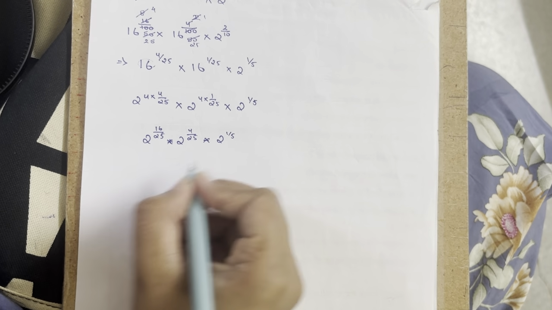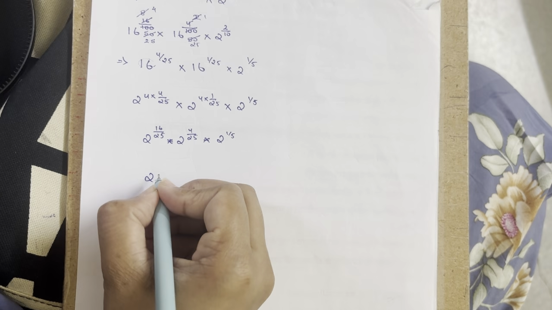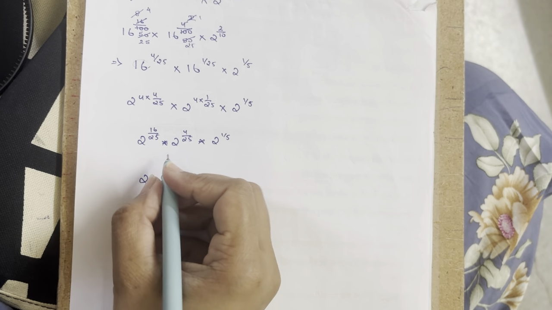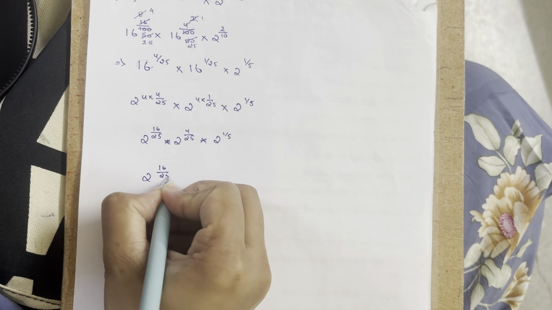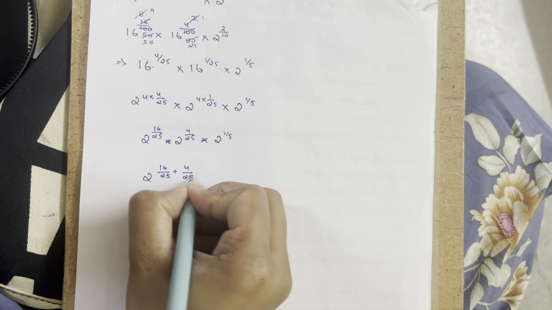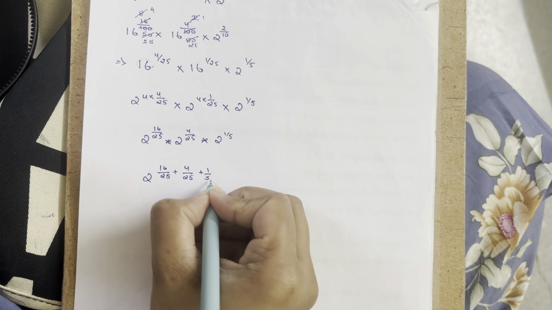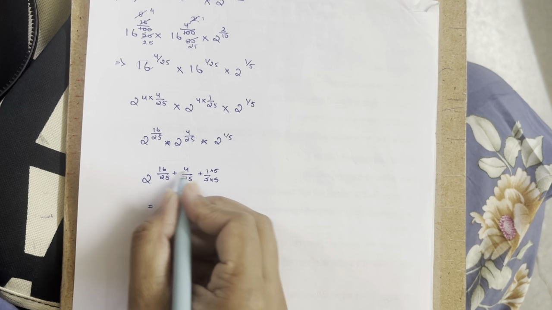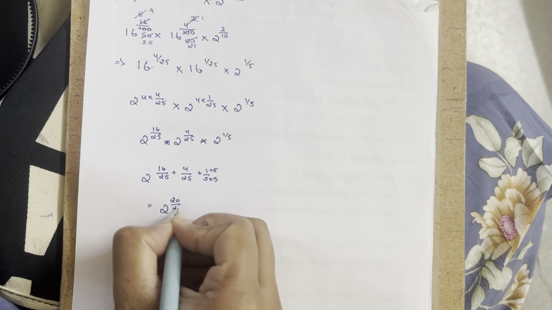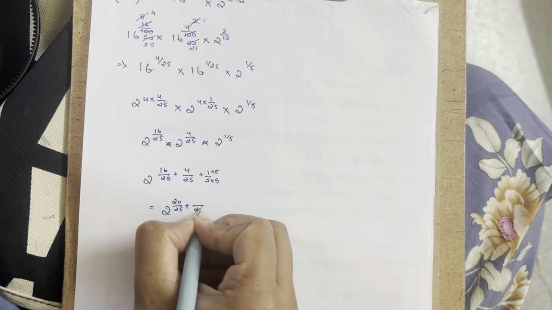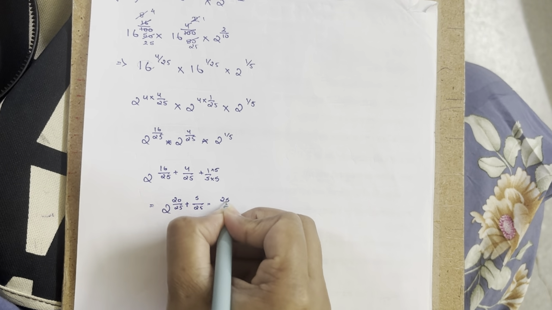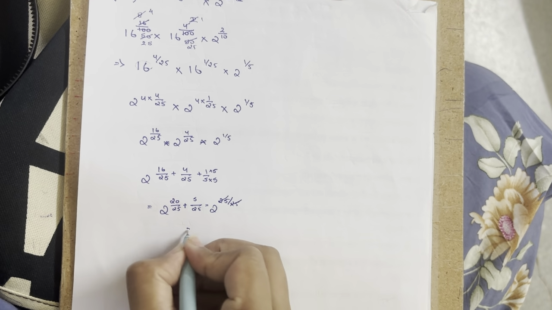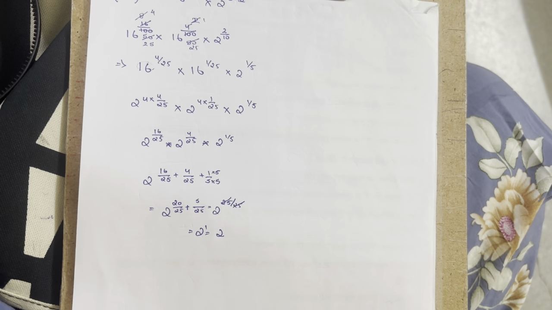The bases are the same, so let's add the powers. 2 to the power 16 upon 25 plus 4 upon 25 plus 1 upon 5. Since the denominators are not the same, I'm going to multiply the 1 upon 5 by 5 to get 25. So these add to 20 plus 4 plus 5 upon 25, that becomes 25 upon 25. They get cancelled. I get 2 to the power 1, which is equal to 2 itself.